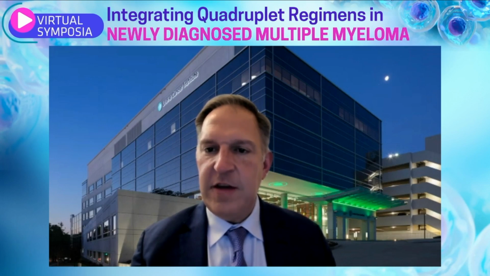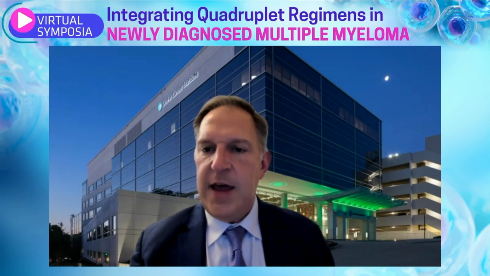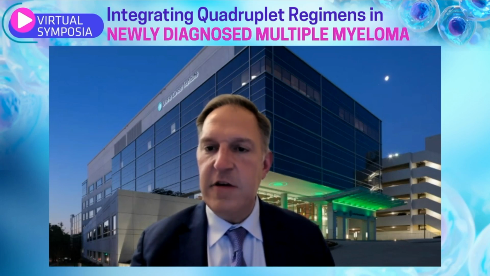So the common theme is 6 cycles of therapy. And I think if you're going to reproduce the results of these trials, particularly when you look at the Perseus results, you need to do what they did in the trial. And I like the idea of splitting up the treatment into induction and post-transplant consolidation, because one of the things that we've noticed when you give a CD38 antibody with lenalidomide as part of induction therapy, that does have an impact on stem cell mobilization.